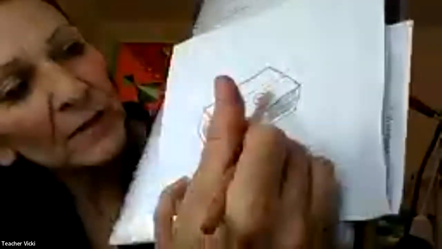But how did we start drawing this sharpener? How did we start it? Who remembers? We looked at the shapes.